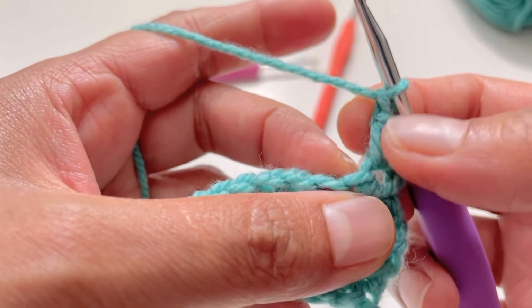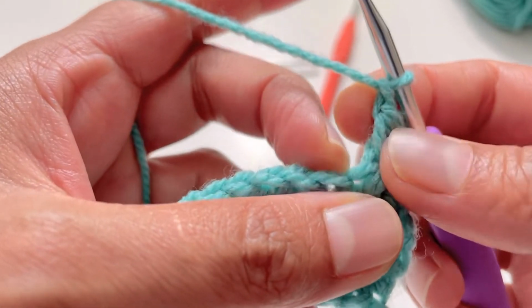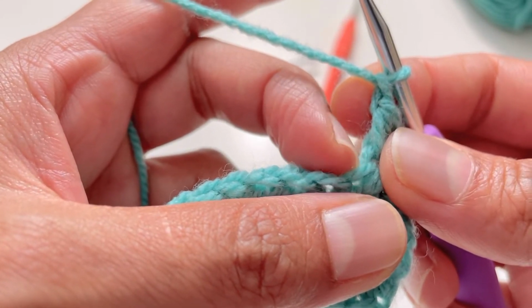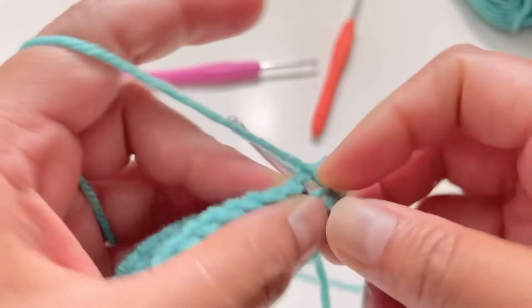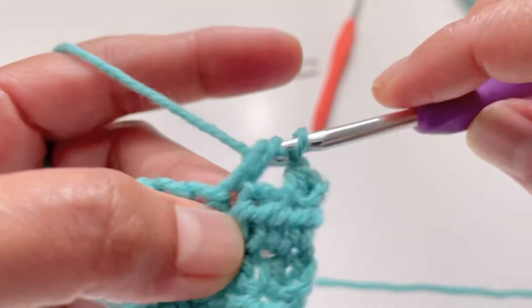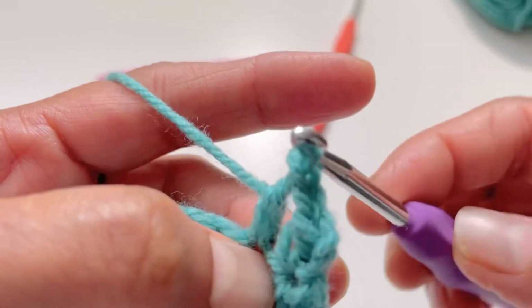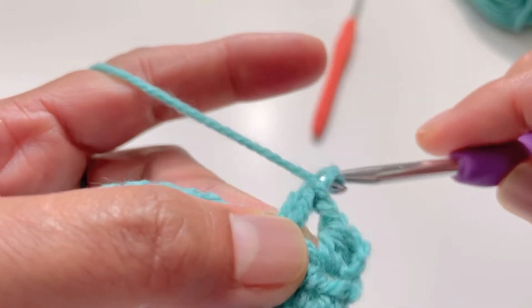Now chaining 1 will give a space to your project, and you're gonna leave the next stitch here, and you're gonna put your hook into the third stitch, and we'll do a half double crochet, again chain up 1.